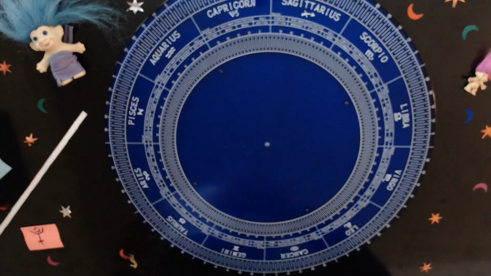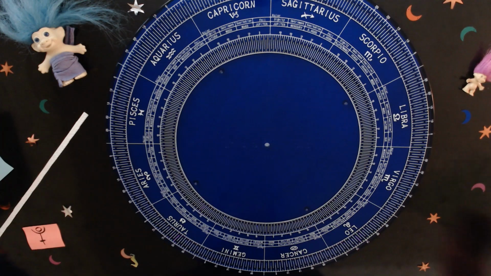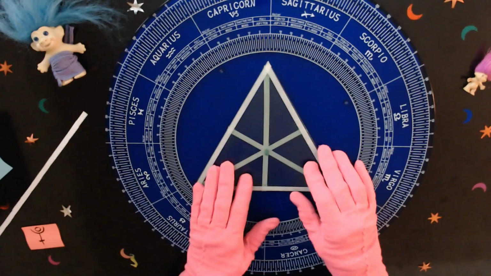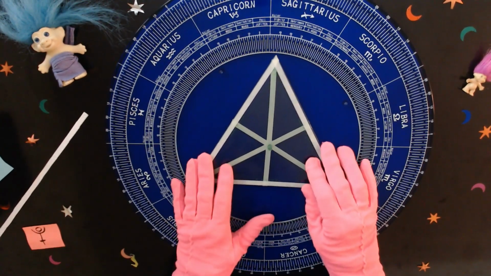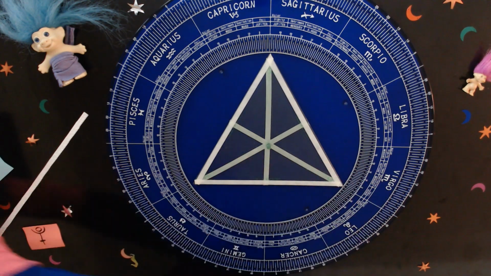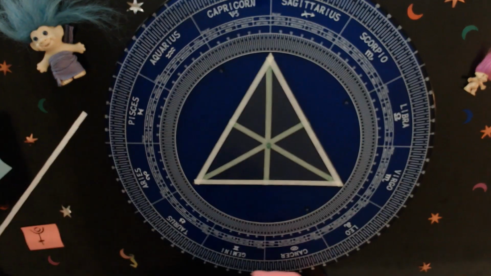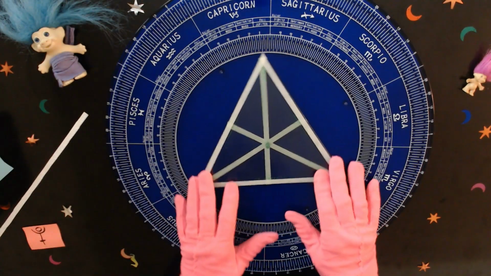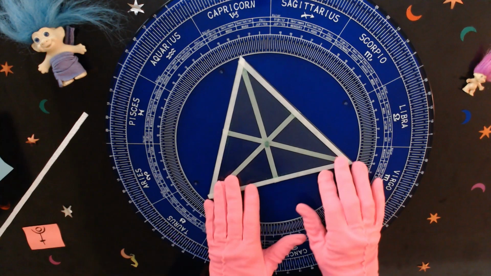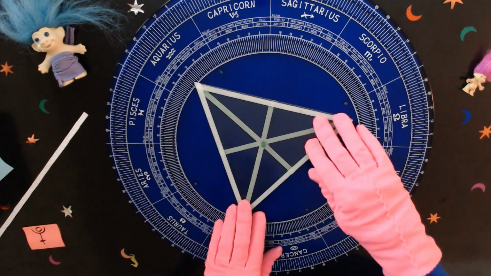Okay. Now remember, those semi-squares and sesqui-squares are just a little bit more difficult. You tend to try really hard. Now here's a trine. This is our trine, and this will be our sextile. And notice that this is going to be earth, earth, earth, right?